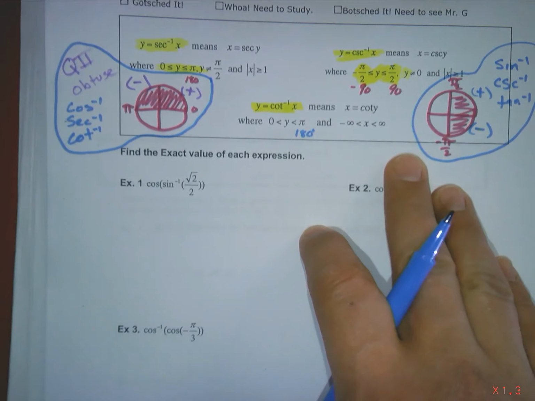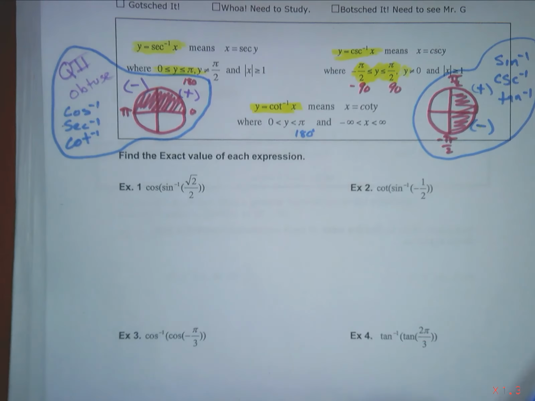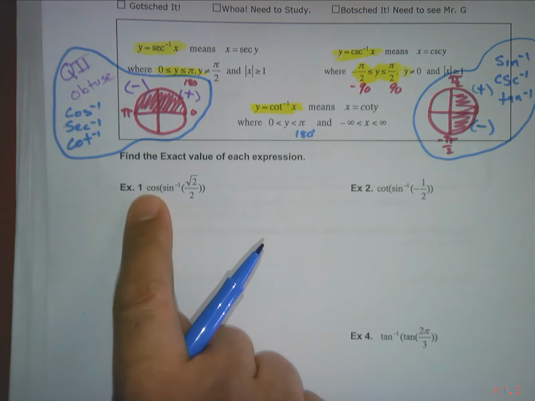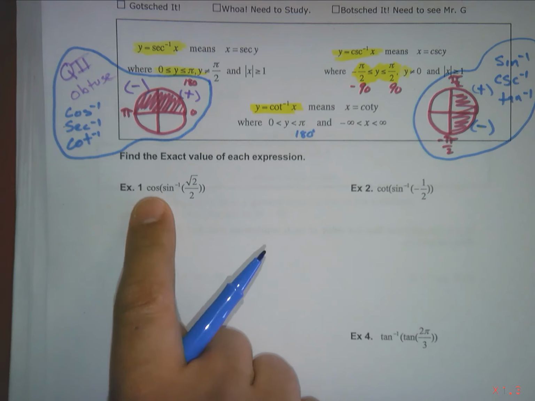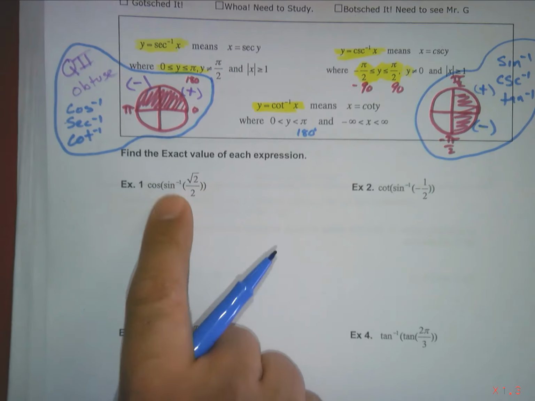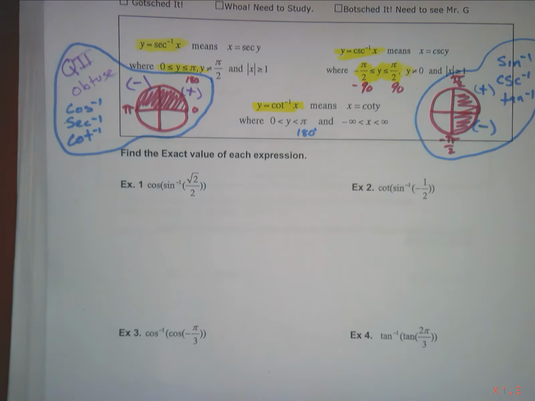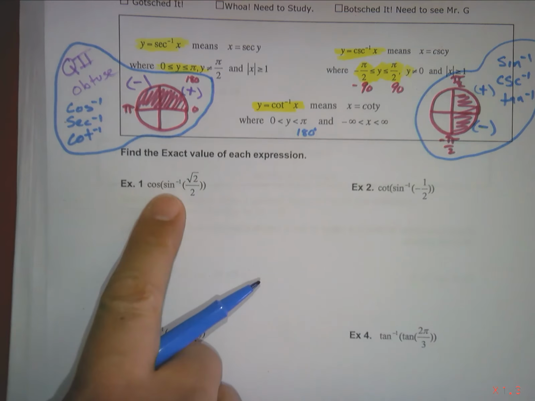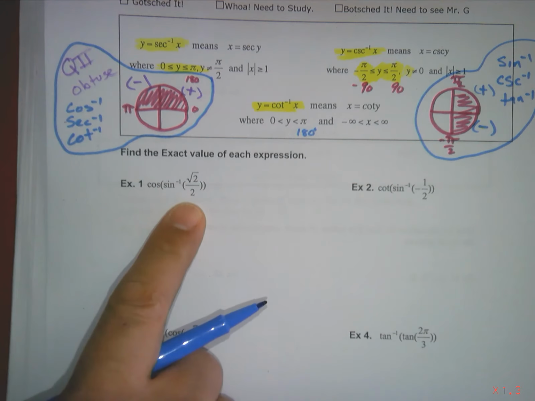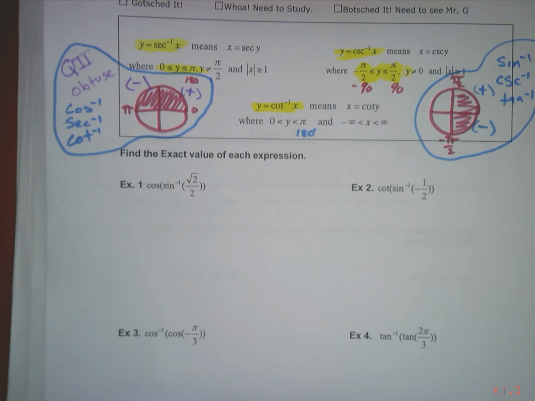What we're going to start seeing now is trig functions like sine, cosine, tangent, and inside of those is going to be the angle, in the form of an inverse trig function. In this case, we have the cosine of the inverse sine of root 2 over 2. You look at that and you're like, oh my gosh, what in the heck am I finding here? It's always nice to know right away what I'm finding, and it's based on the trig function on the outside.